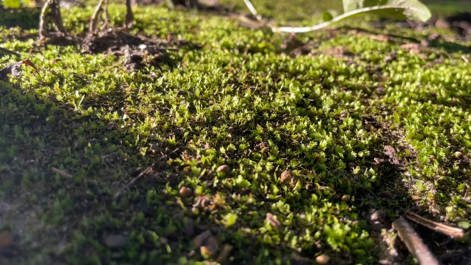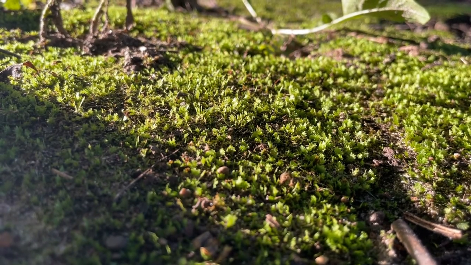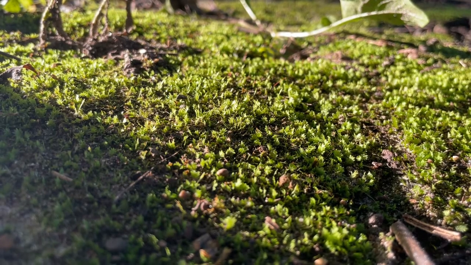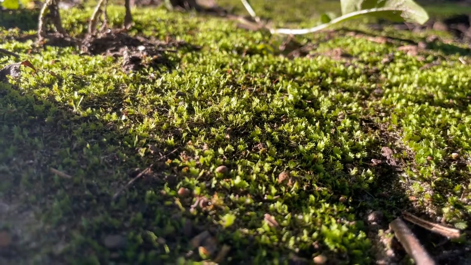If you take a stroll through the Arboretum with the goal in mind of finding mosses, you'd quickly find yourself surrounded by moss. They can be found all throughout the Arboretum and are an amazing plant to learn more about.